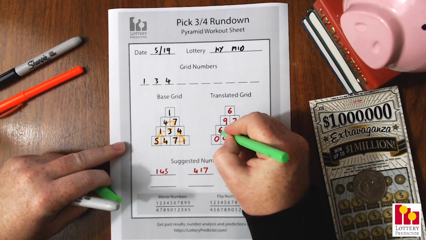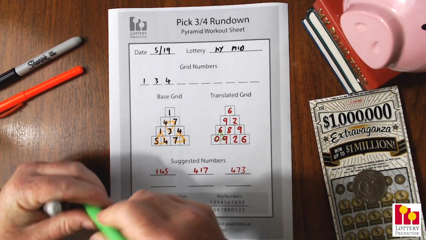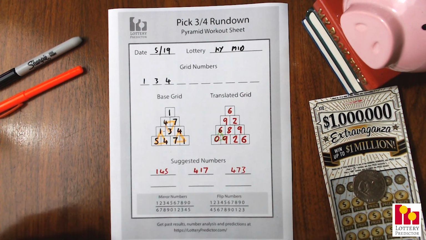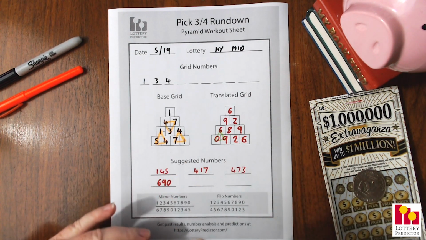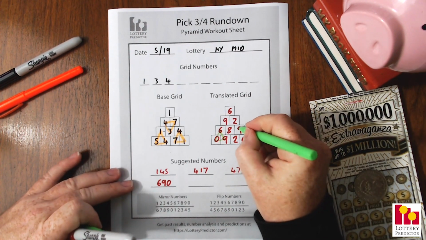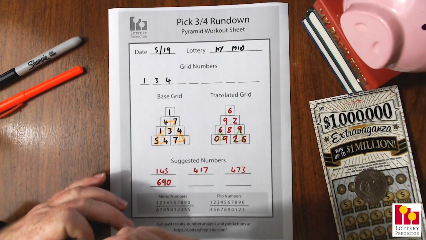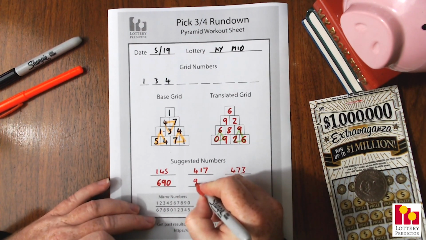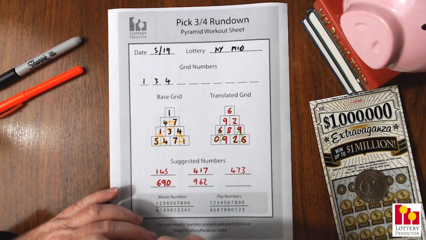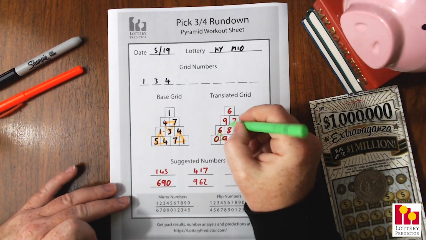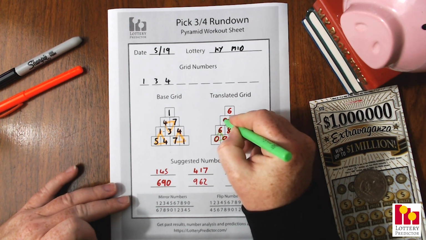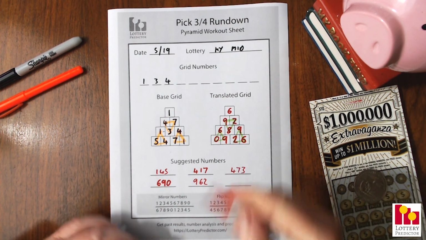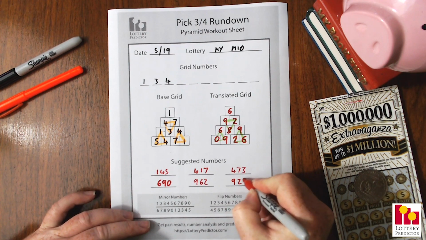We'll do the same again in our translated grid. We'll take this bottom left triangle, a 6, 9, 0. We'll take the bottom right, this 9, 6, and 2. And then we'll take the upside down triangle, a 9, 2, 8, like so. And there you have it.